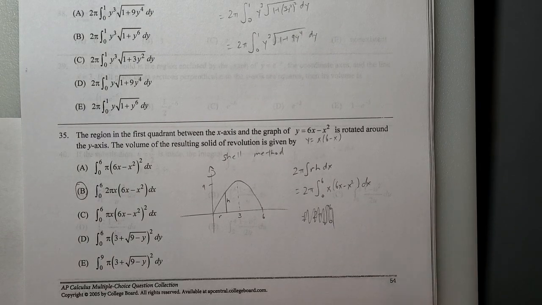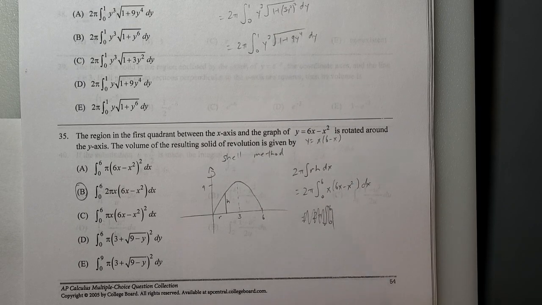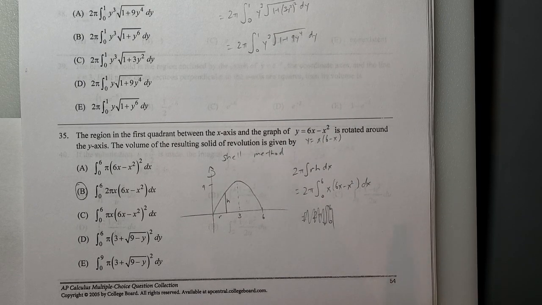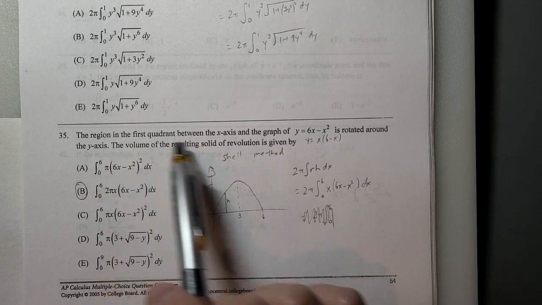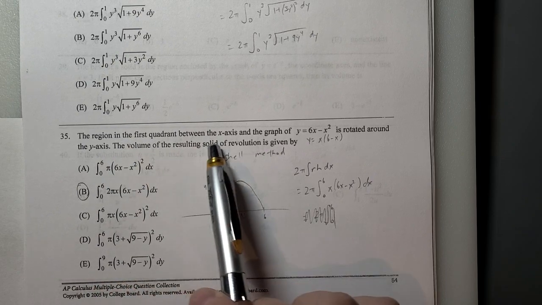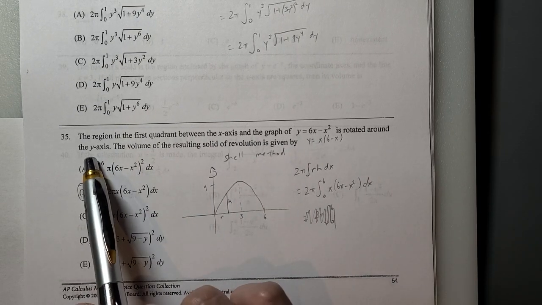This one is the shell method to find volume. For sure they'll ask about the disk washer method. I don't know about the shell method anymore, but in case they do ask it, or even if you do know how to use it, great. The region in the first quadrant between the x-axis and the graph is rotated around the y-axis.